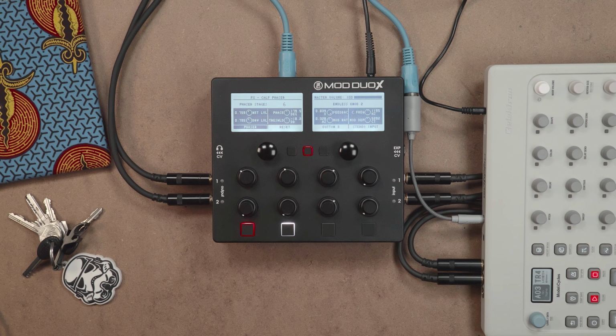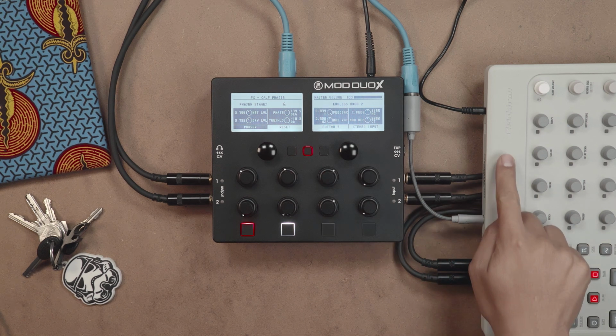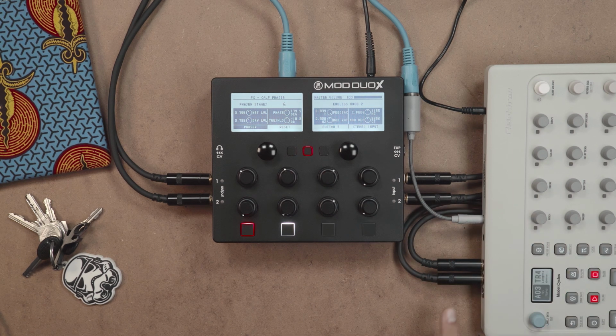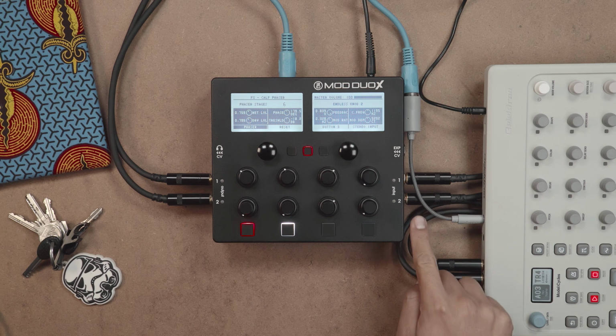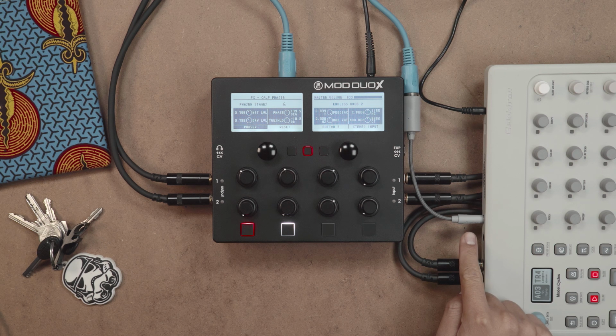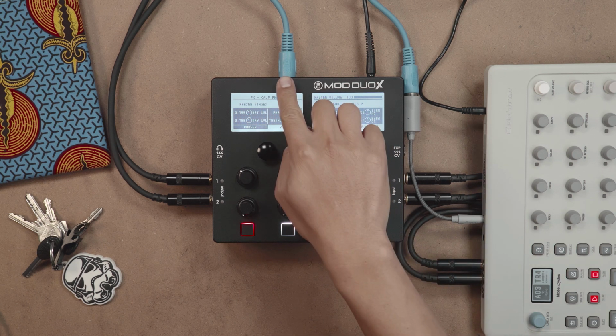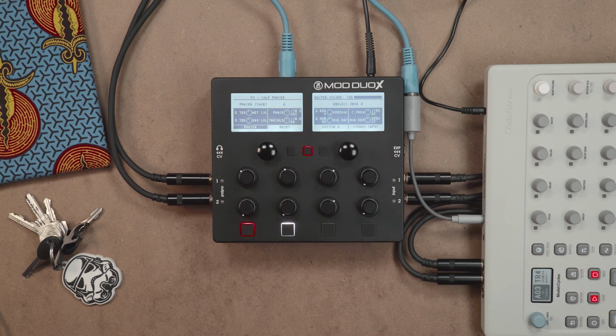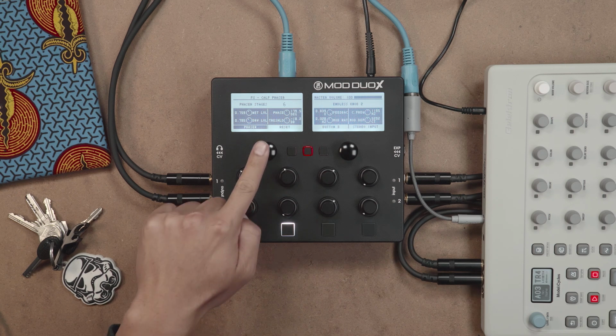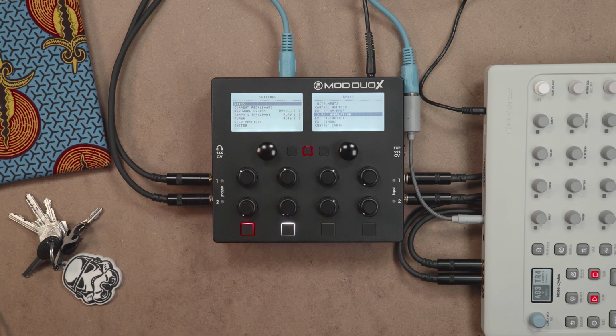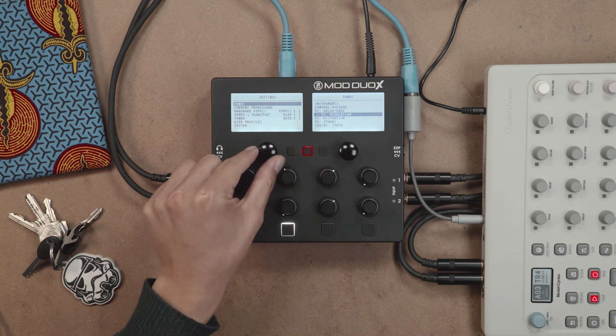In this scenario, we have a drum machine. The drum machine outputs are connected to the inputs of the Mod Duo X. The MIDI output of the drum machine is connected to the MIDI input of the Mod Duo X. And the outputs of the Mod Duo X are connected to the studio speakers. To access the user profile, click and press the left endless encoder, and then scroll down to user profiles.